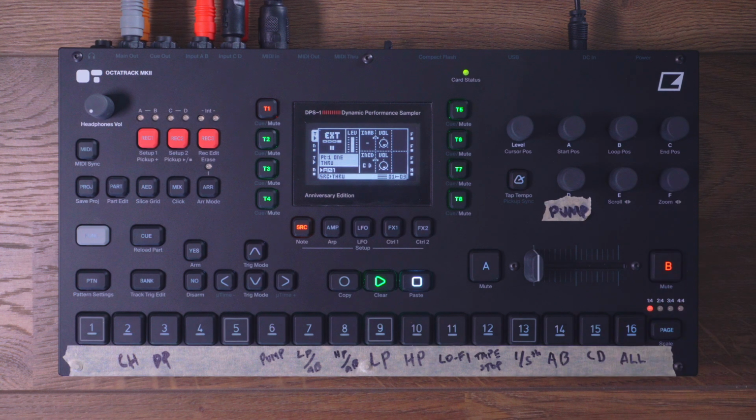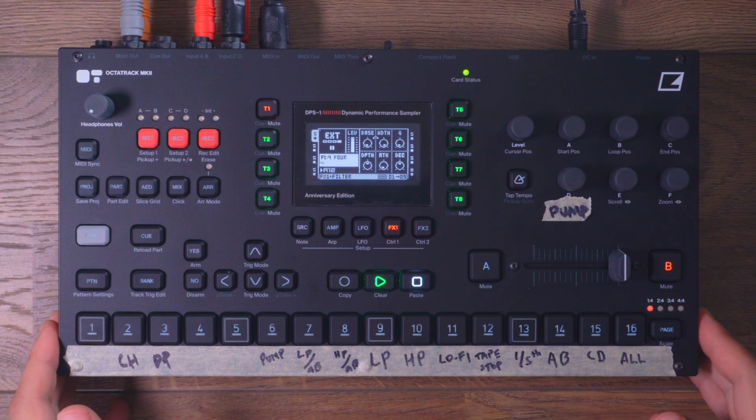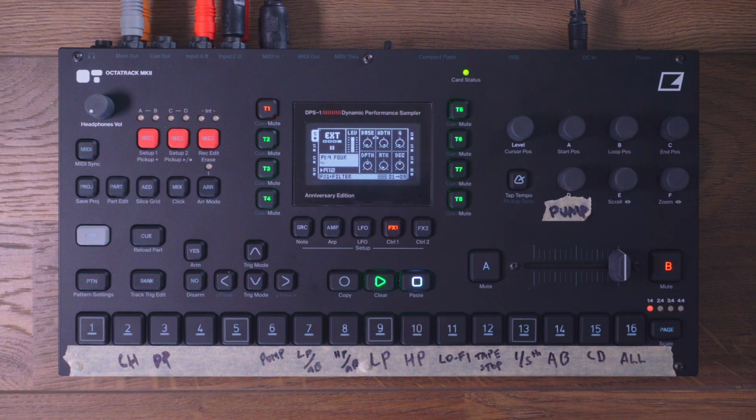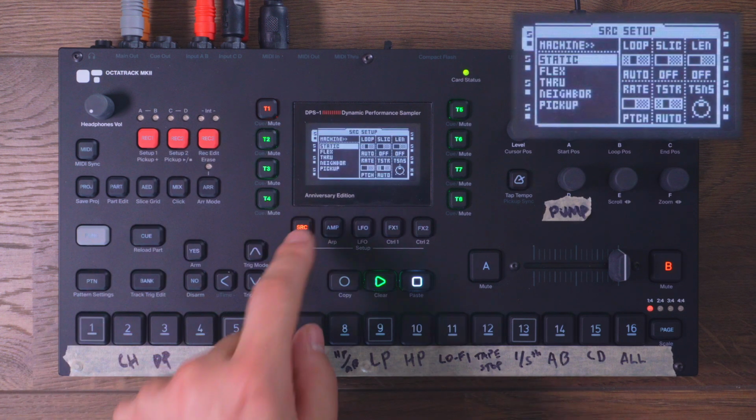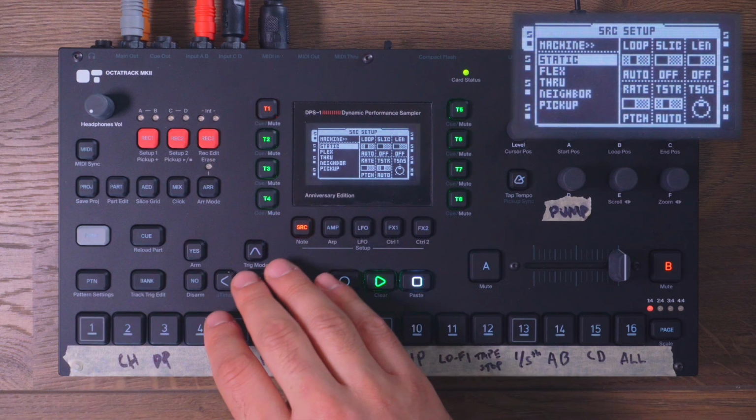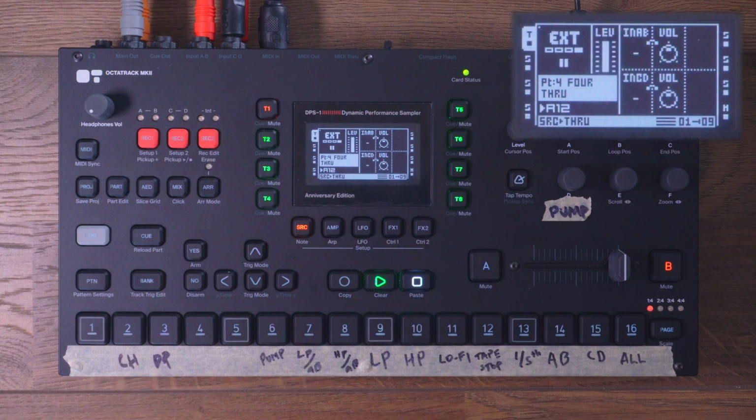So because I typically use the Octatrack with incoming audio, and because this effect is most profound when used on an entire arrangement, we're going to start with a through track. So I'm going to double press source here on track 1. I'm going to go ahead and select a through track. Then I'm going to hit the record edit button here, place down a playback trig. This is so that my through track will activate.